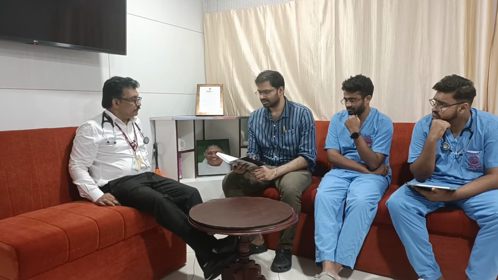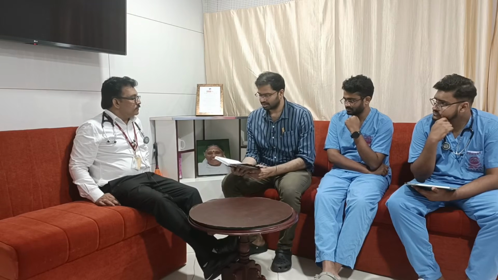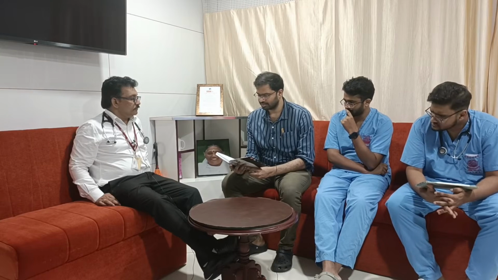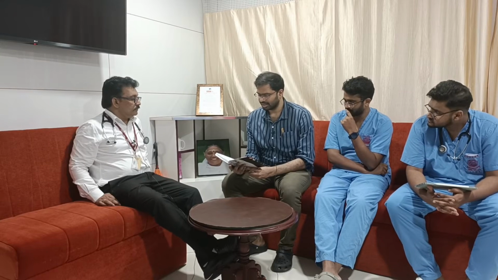ECG was showing absent P waves and irregular RR interval, AF with a rate of 140. So AF with fast ventricular rate was there. And initial VBG was showing a pH of 7.31, PCO2 of 29, PO2 of 80, lactate of 2.0, bicarb of 16, and glucose of 600.